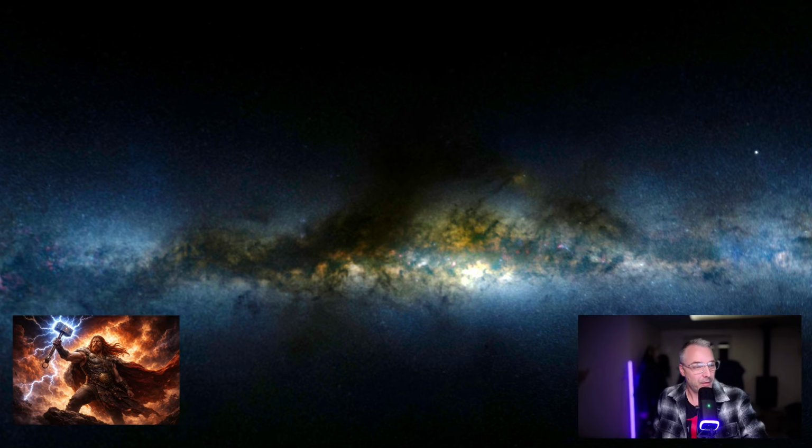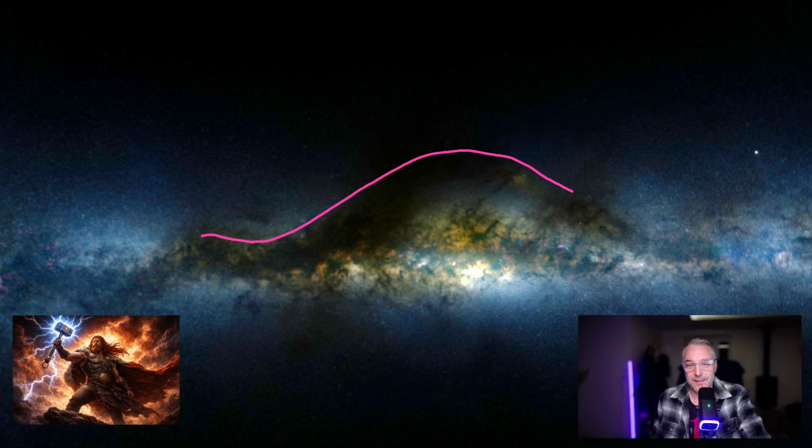And Thor's hammer is the shadows that encircle the center of the Milky Way. And the very short shaft is the striped shadow. And let me draw it for you here. This is the head of the hammer.